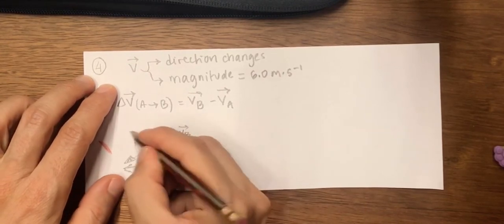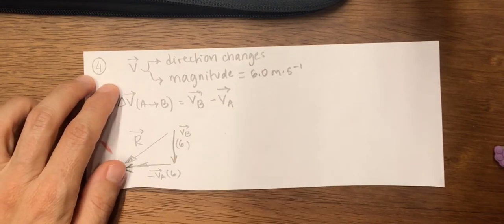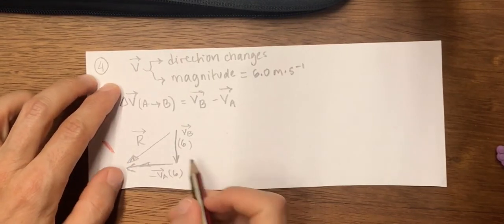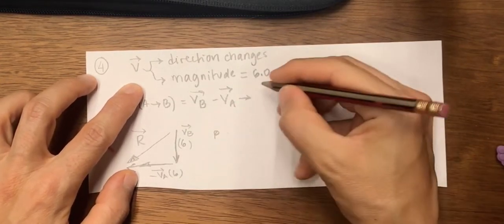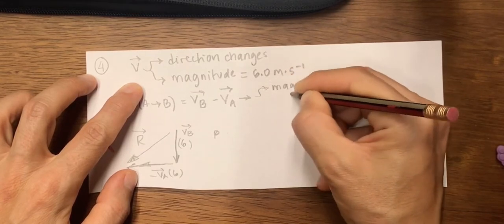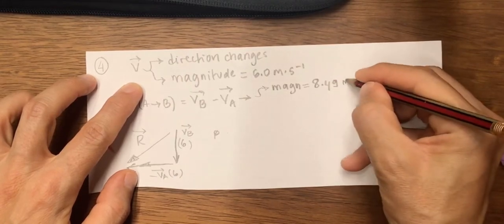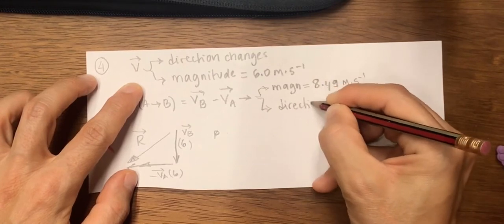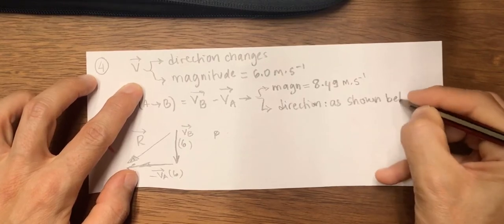To find the resultant, you do the measurements, or you simply do 6 squared plus 6 squared and take the square root of the answer. You will end up with 8.49 centimeters. So the resultant will have a magnitude equal to 8.49 centimeters, or meters per second. And concerning the direction, I'm simply going to say as shown in the figure, as shown below. This is concerning part A.